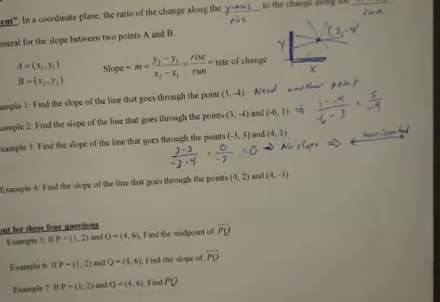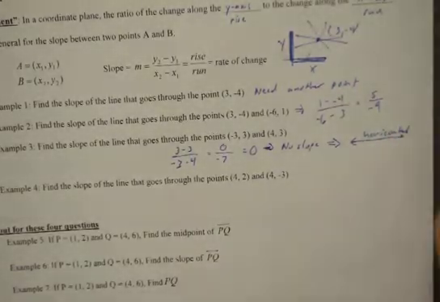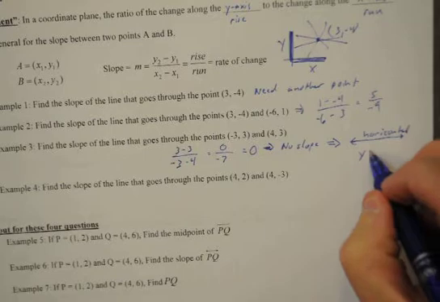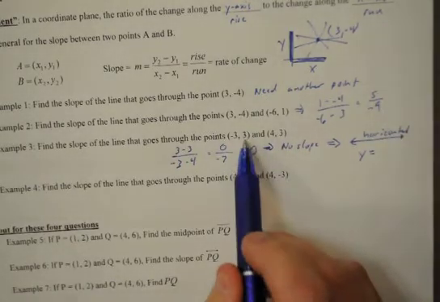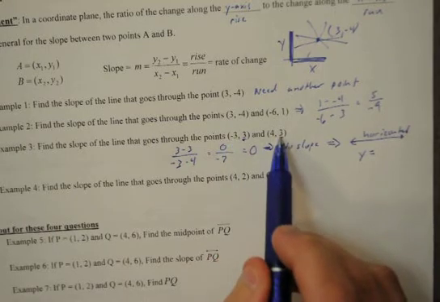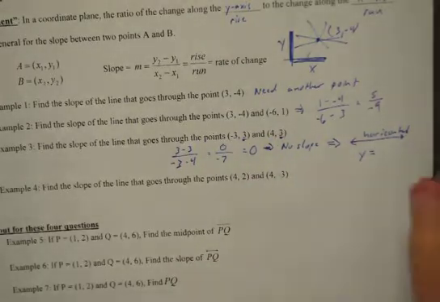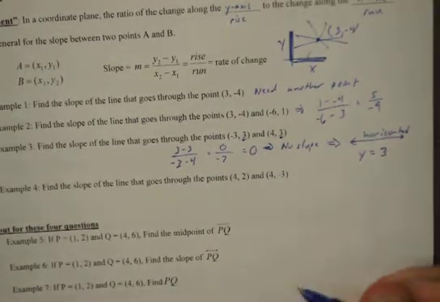Horizontal line has no slope. And the equation for such a line is just y equals whatever the y equals. So in this case, y was 3 at this point. And at this point, y was 3. So any point on this horizontal line is going to have a 3 for your y value. So the equation is just y equals 3.